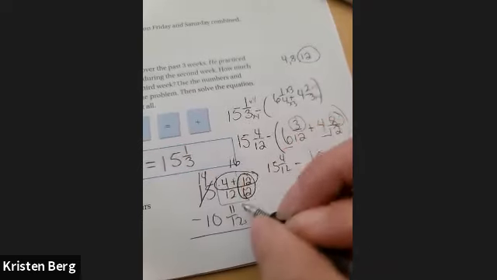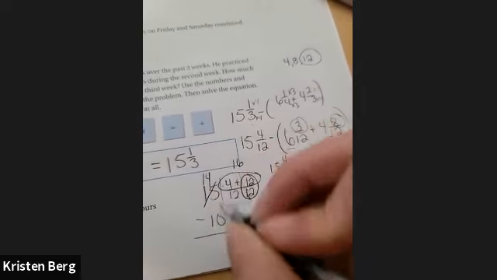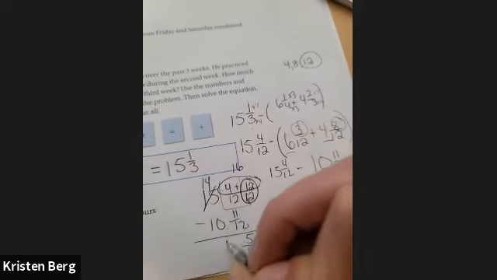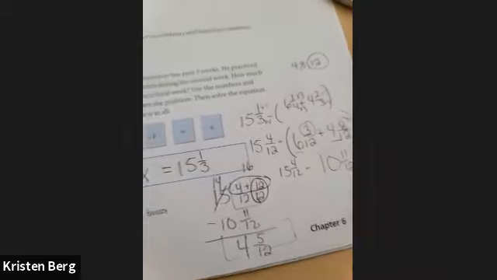So what is 16 minus 11? It is 5/12. And then 14 minus 10 is 4. So my answer would be 4 and 5/12 left.